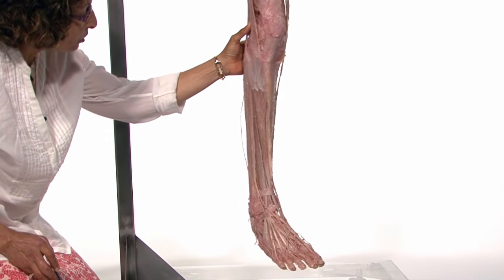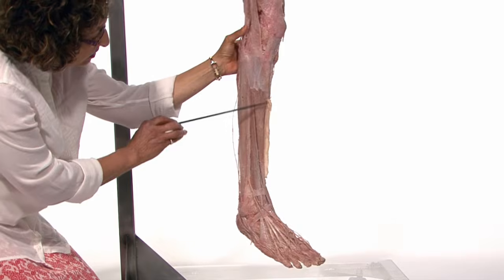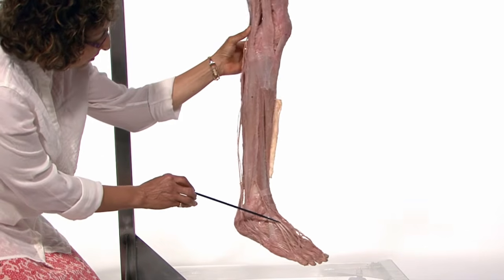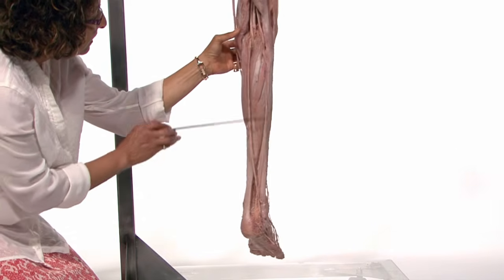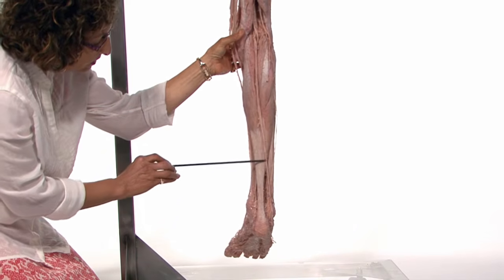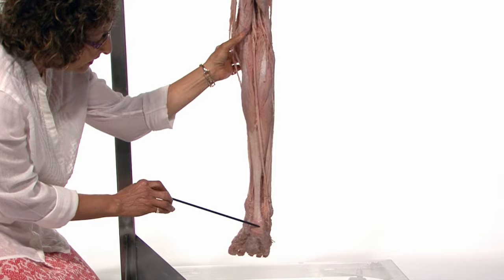Let's now move on to the leg. I'll start with the anterior compartment, then do the lateral compartment, and then describe the muscles in the posterior compartment of the leg.